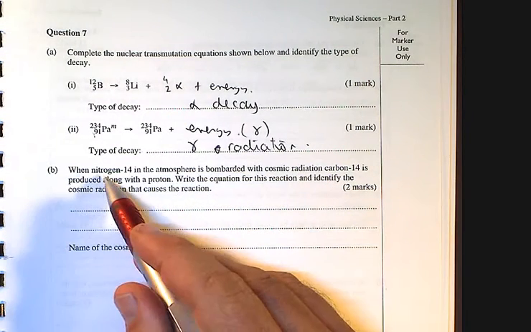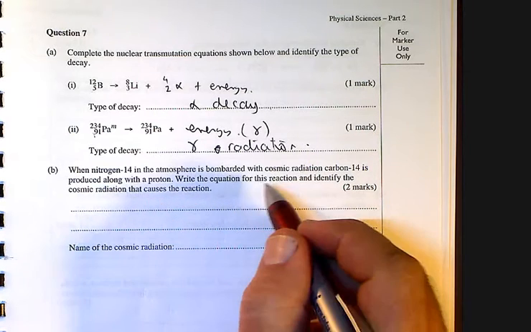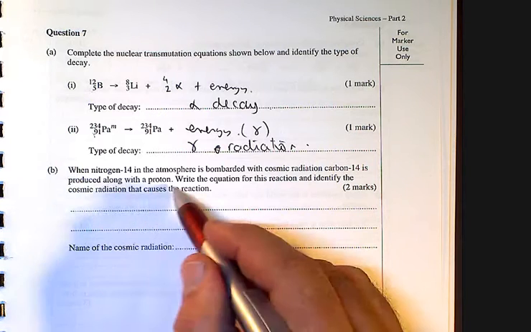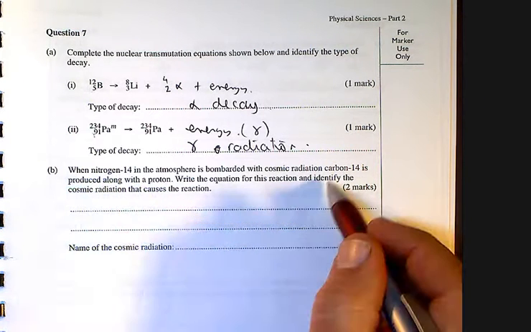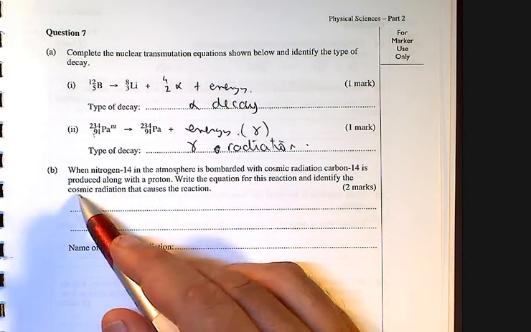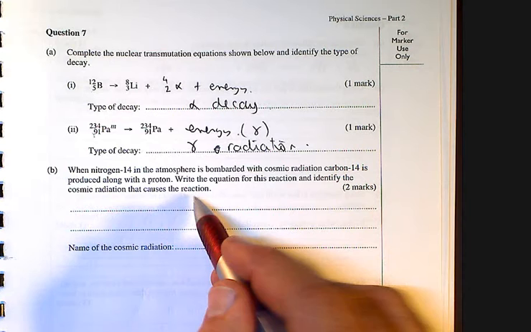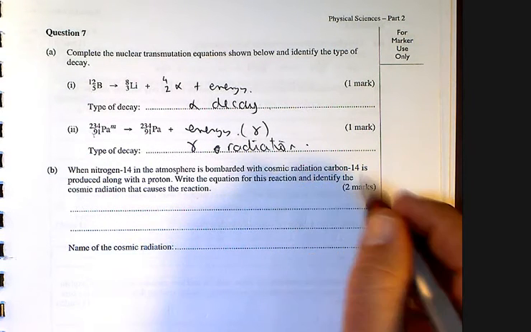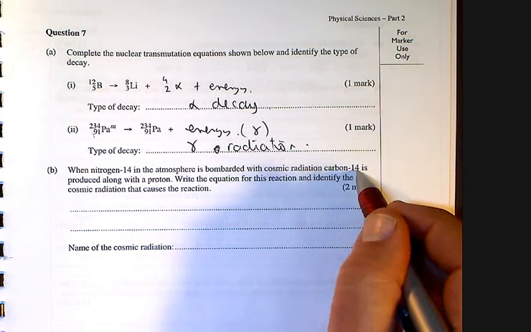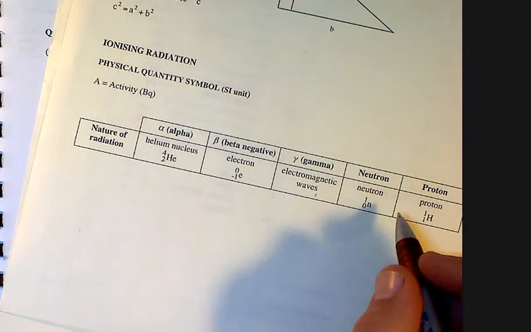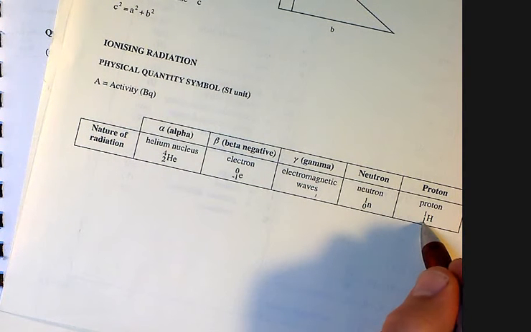When nitrogen-14 in the atmosphere is bombarded with cosmic radiation, carbon-14 is produced along with a proton. So nitrogen-14 gives off carbon-14 plus a proton. Write an equation for this reaction and identify the cosmic radiation that causes the reaction. So nitrogen-14 is bombarded with something we don't know, and it's going to produce carbon-14 along with a proton. So let's have a little look here. Well, we know what a proton looks like. A proton is going to be a charge of 1 and a mass of 1.